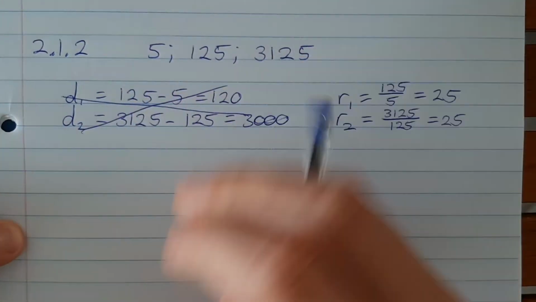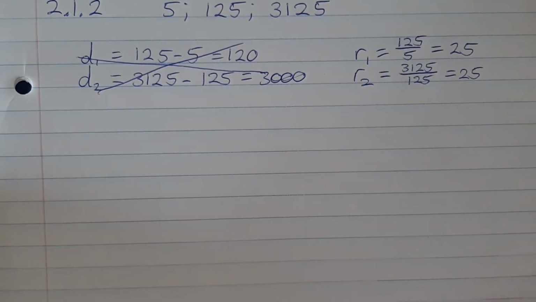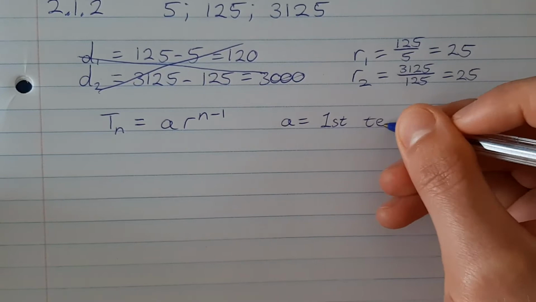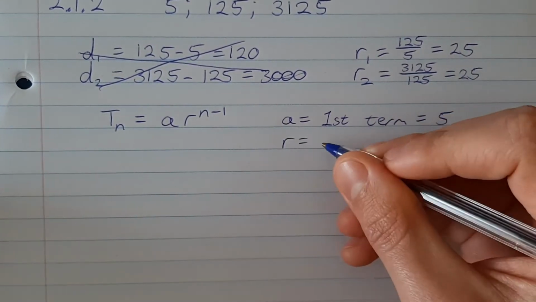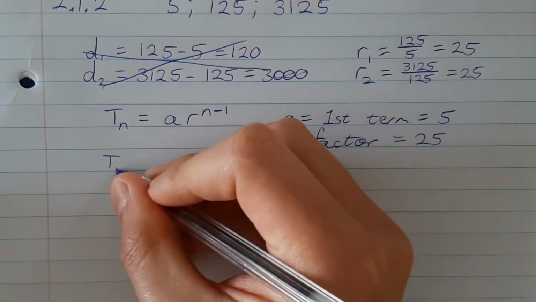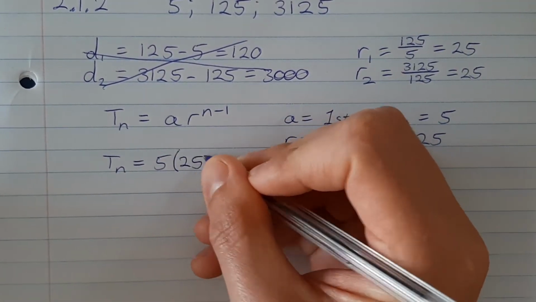We see that the sequence has a constant factor, making it an exponential sequence. We then write out the general rule for exponential equations, which we know by heart, and substitute the values of a and r, where a is the first term and r is the factor. As we can see, this is the answer because we can't simplify further.